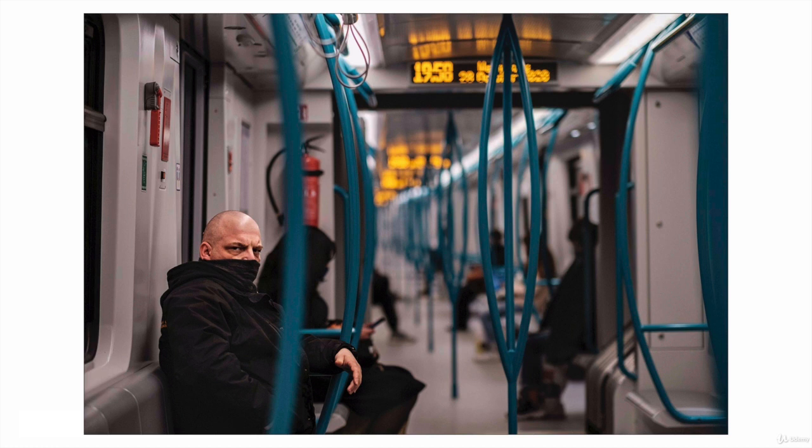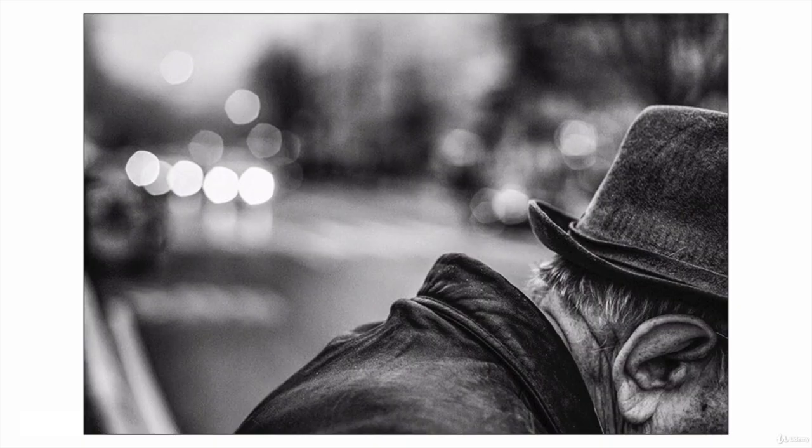Another example, same idea. Look at him. What else can be better? What else you may need more in this photo? The look itself is enough. The background simply doesn't matter.